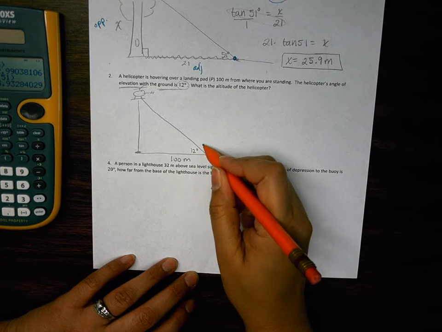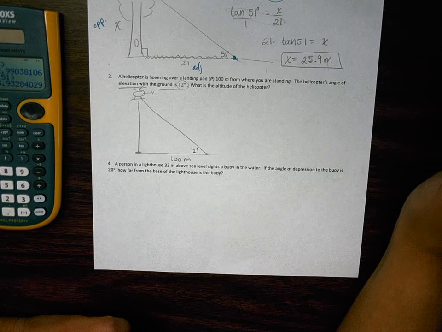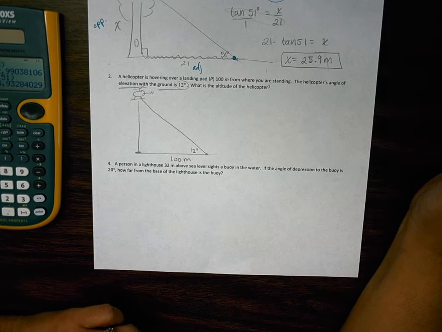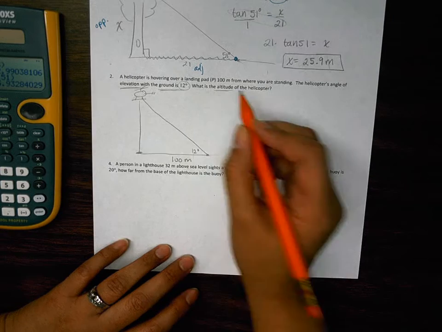So angle of elevation for us will always be from the ground looking up. Not from you standing here, finding your height, your eyesight, or your line of sight, and going from there. We're just going to assume it's from the ground. Okay, what is the altitude of the helicopter?